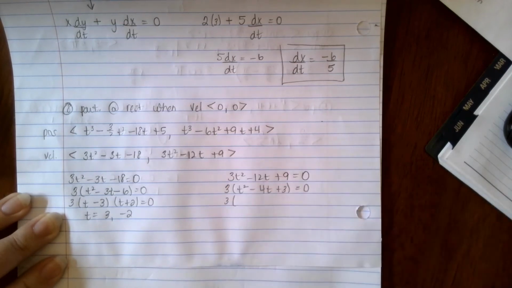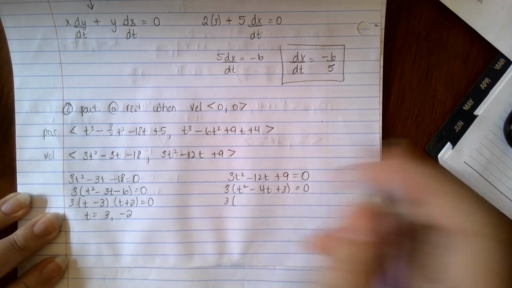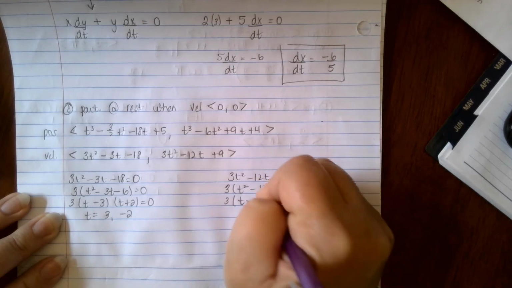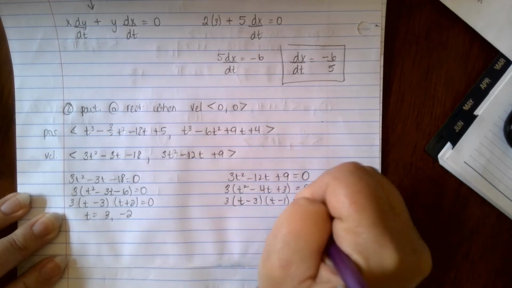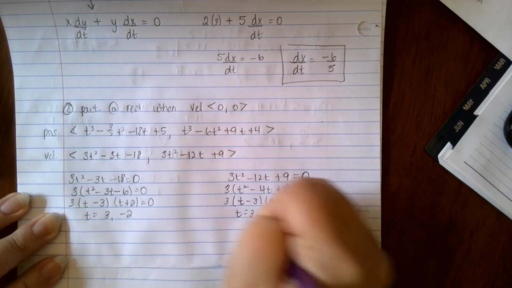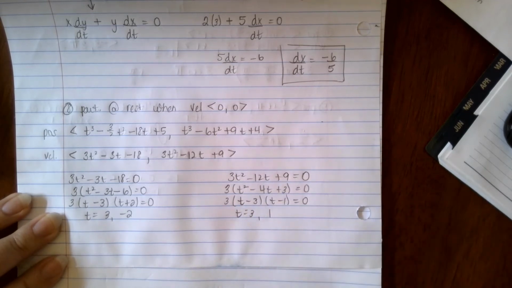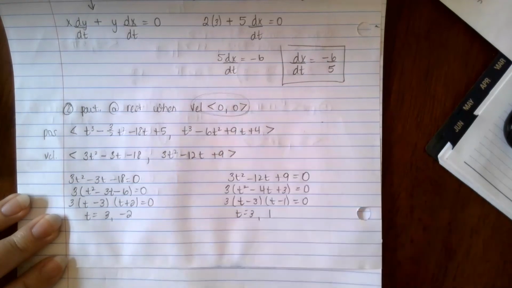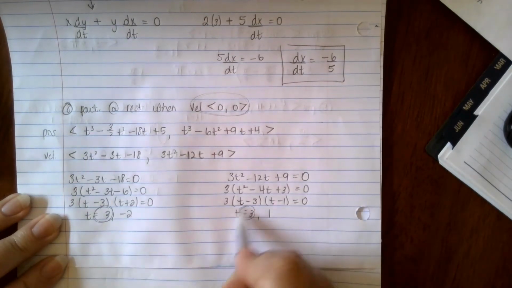So you're going to get t minus 3 and t minus 1. So t should equal 3 and a positive 1. Now again, you want to know, is there a time where both of them are 0 at the same time? So that's going to be the 3.